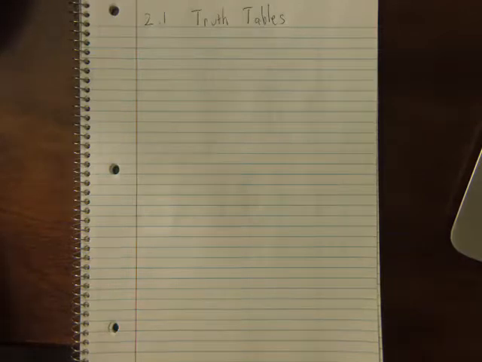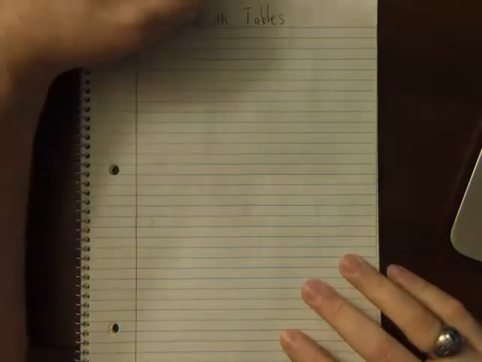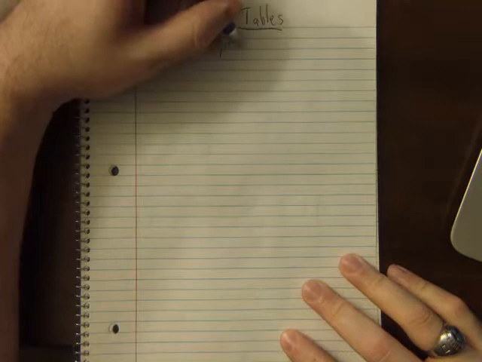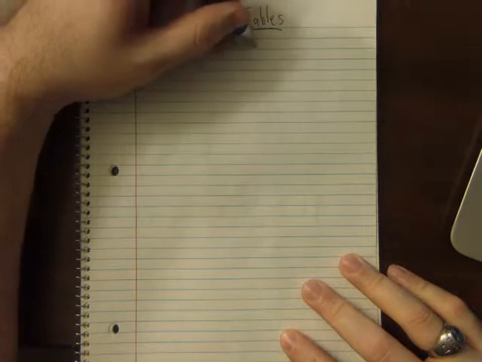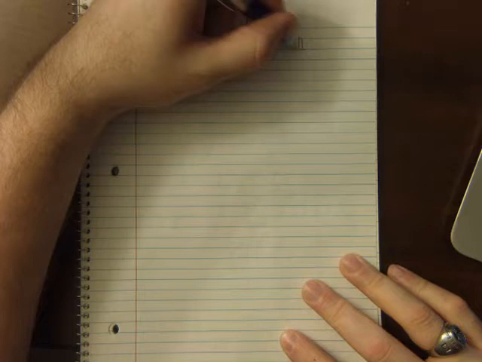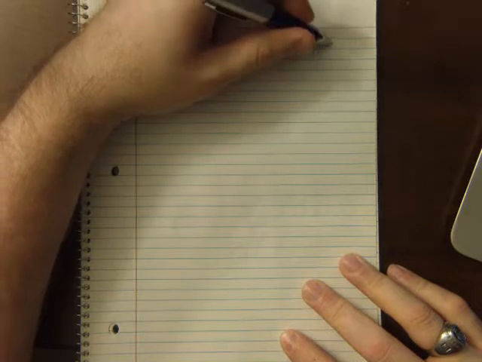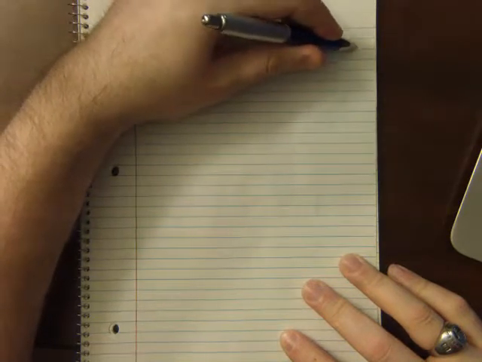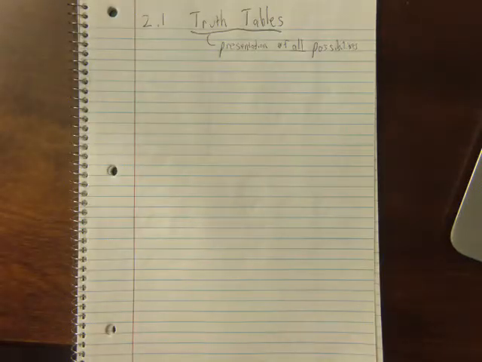It's just a very graphic list of all possibilities in terms of truth and falsity. Notice "all" is a generic word, because truth tables could have anywhere between 2 and sky's-the-limit lines. But that's what it is, a presentation of all possibilities.